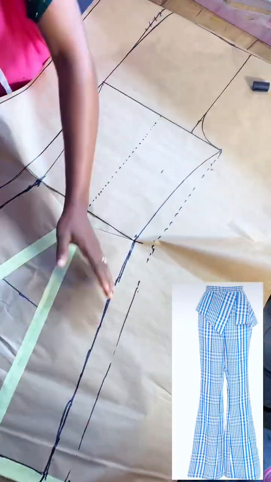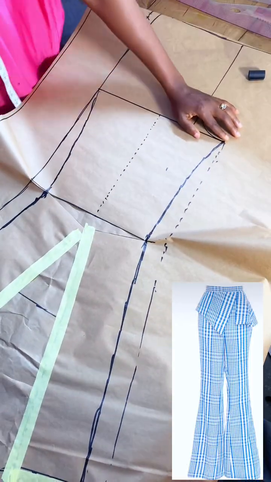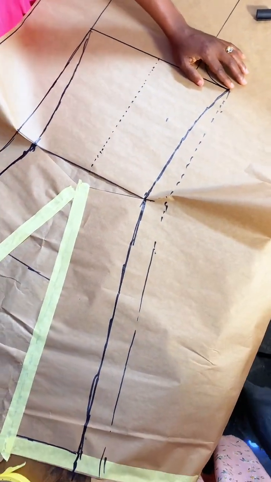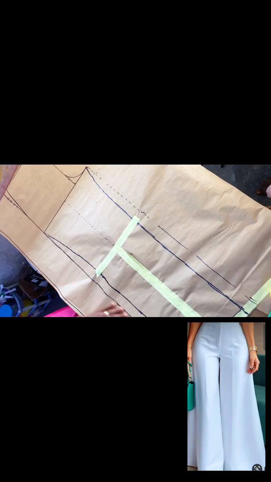So now this is not where we are going. Let's check the next type of trouser. So the next type of trouser I want to show you is palazzo. Now you remember the 5 inches that we left at the side of the trouser before we drew another starting point. So you are going to make use of that.